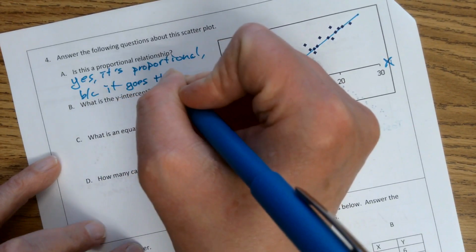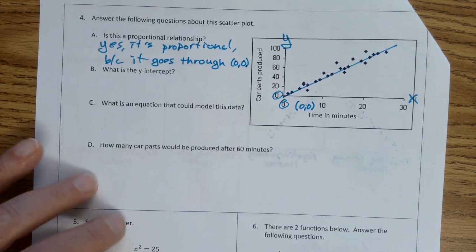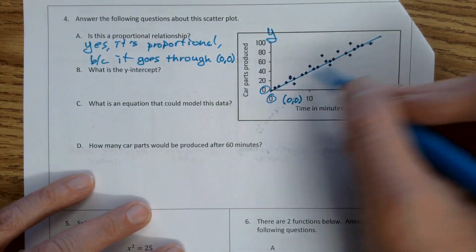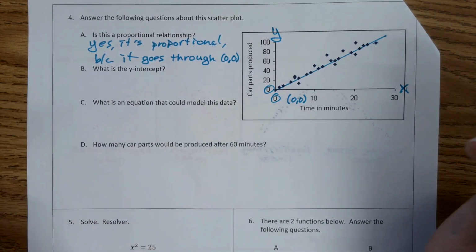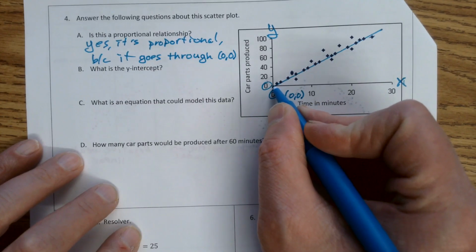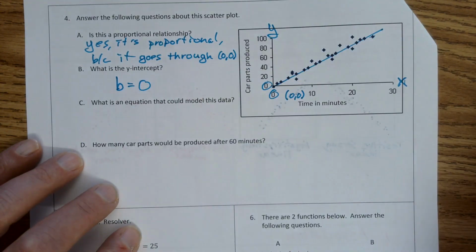The other part of the definition of being proportional is that it is a line, or has a constant rate of change. This trend line, you draw a general line through it, that's going to be linear, okay? So what is the y-intercept? The y-intercept is where it crosses the y-axis, so this point right here is 0, 0. So b equals 0.